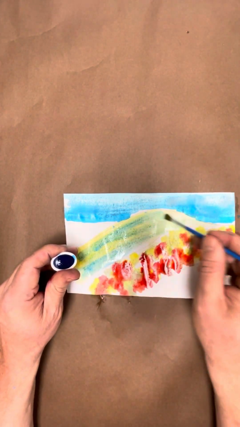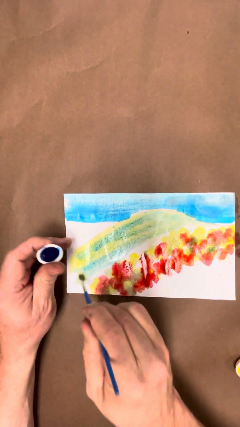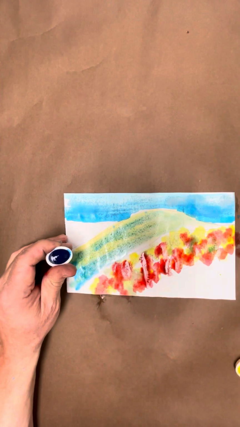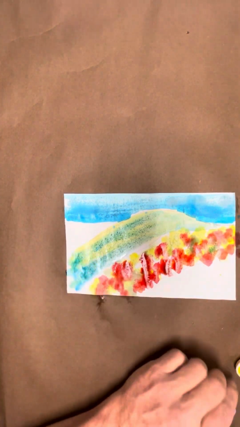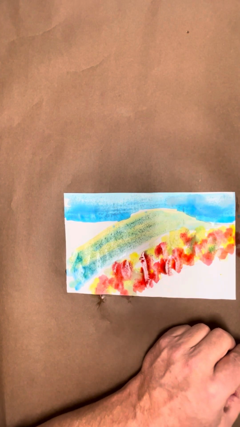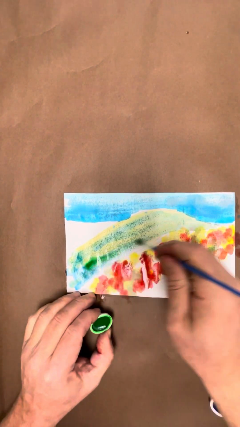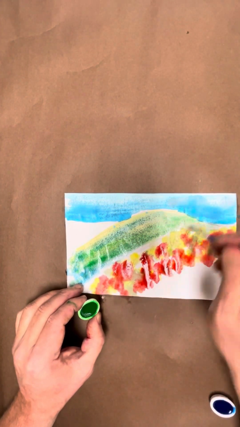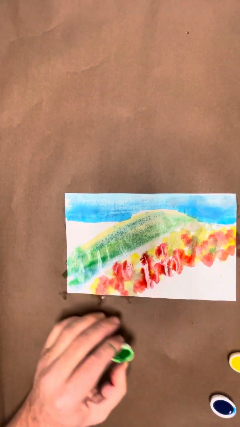To make a dark green, I'm going to keep going over it. I might even go back over it with the green, so it all is a little slightly different colored greens in there.